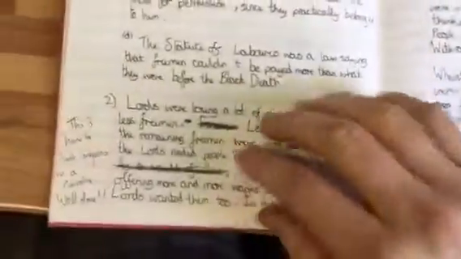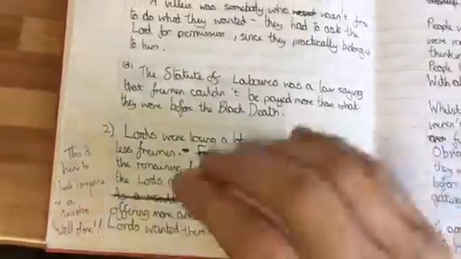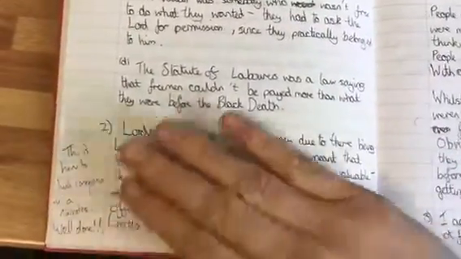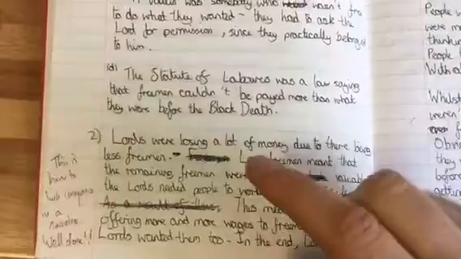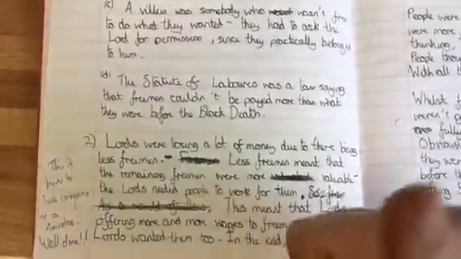You see how those two things are all linked together? The lords losing money, the freemen gaining money, all because so many people had died. Linked in together. And what's amazing is it's got my favourite connective. You can see how it helps you develop your answer. Get this in your green pen answers. Well done, this person.